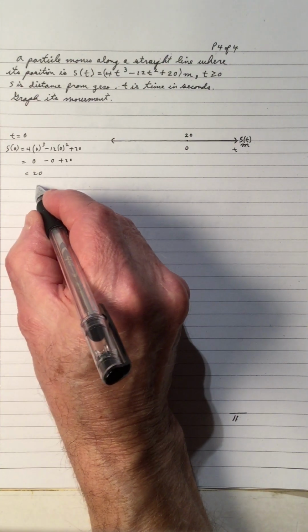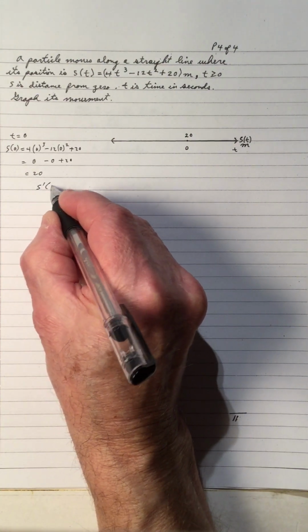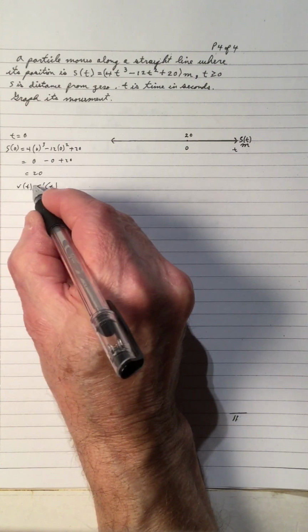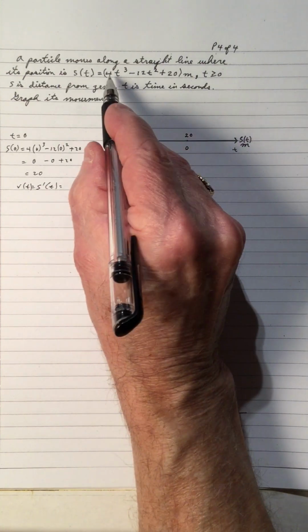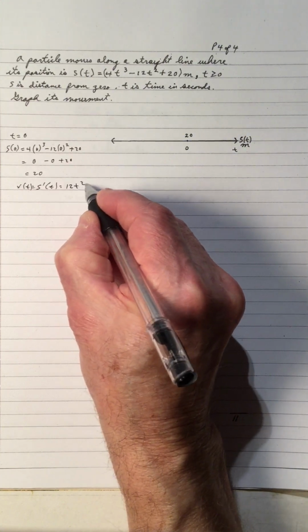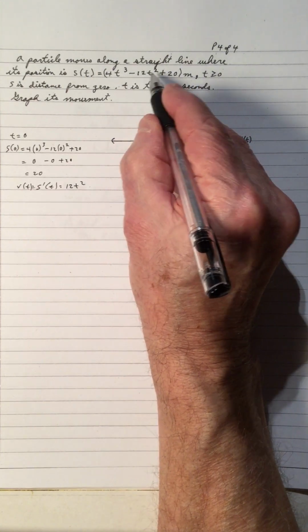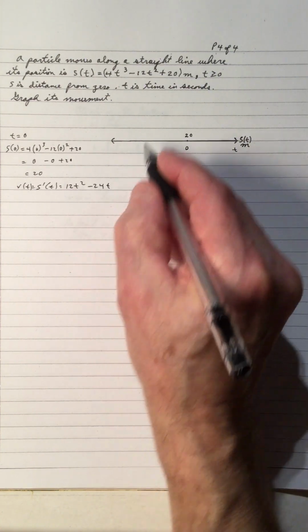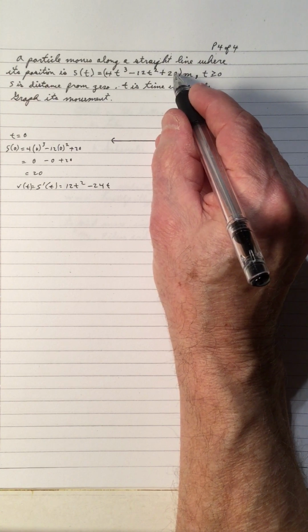Let's look at s prime of t, which is the velocity. So here we go, we're doing the derivative. 4 times 3 is 12 t squared. Negative 12 times 2 is negative 24t. Derivative of 20 is 0.